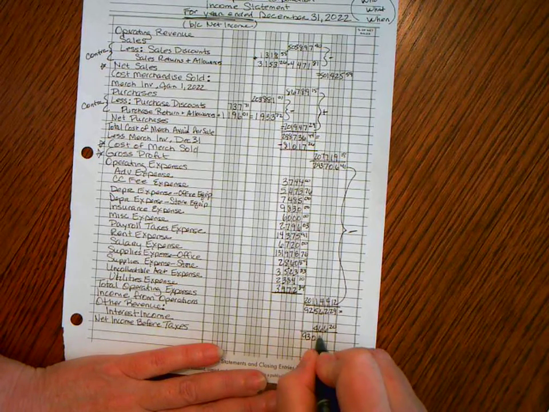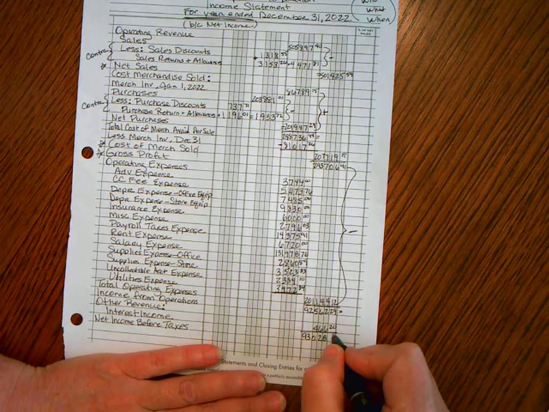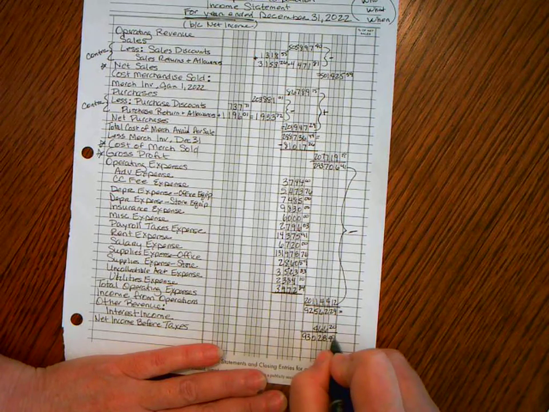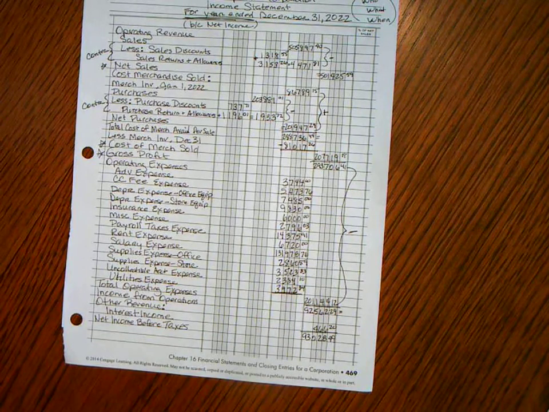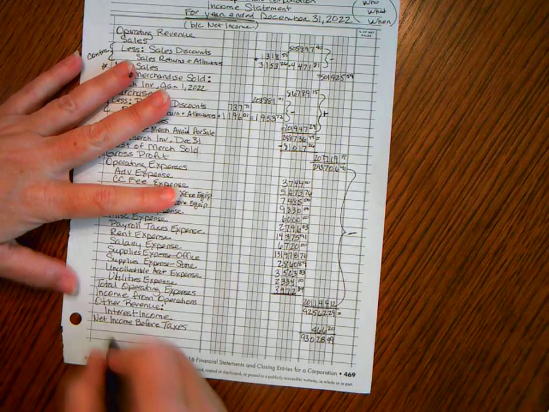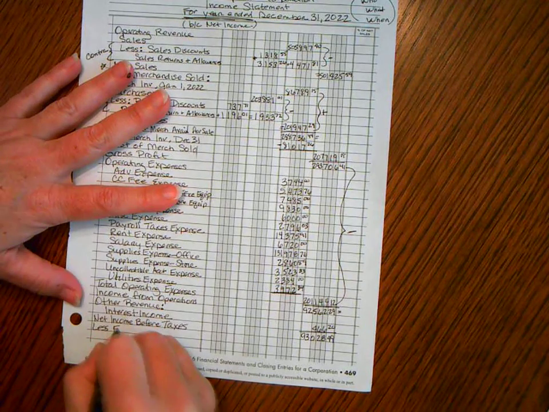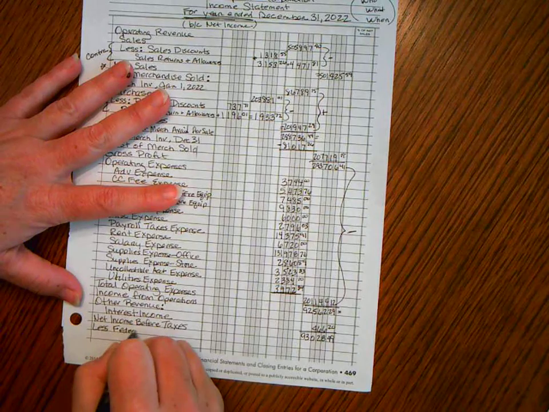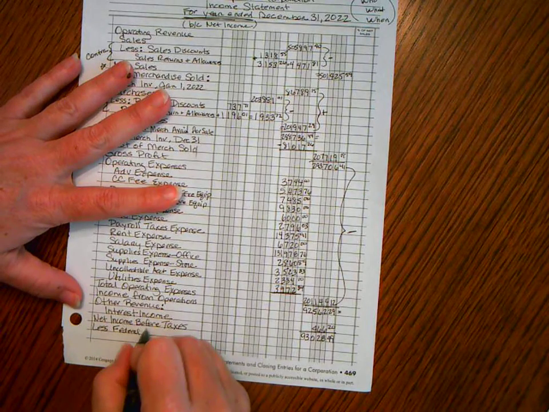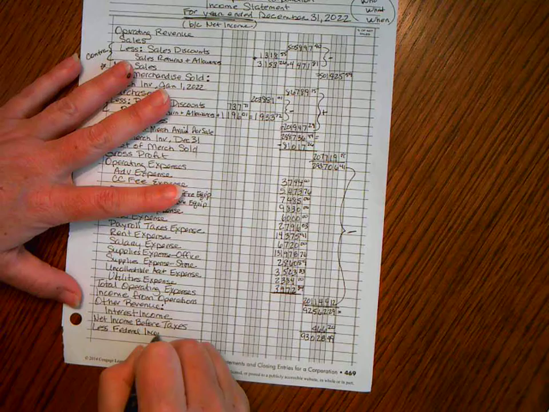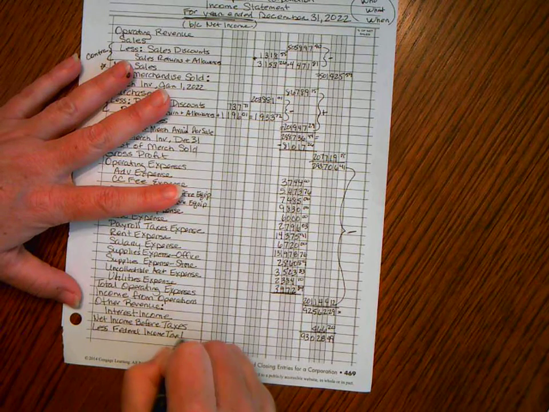And then 93028 49, and then less our federal income tax expense.